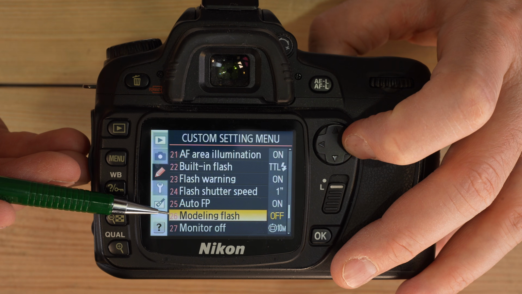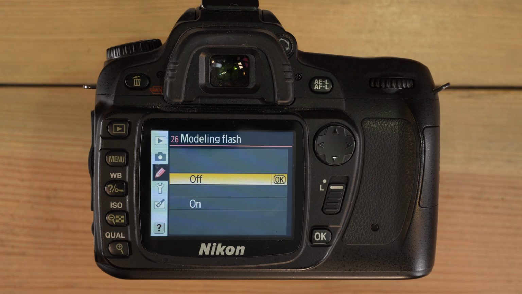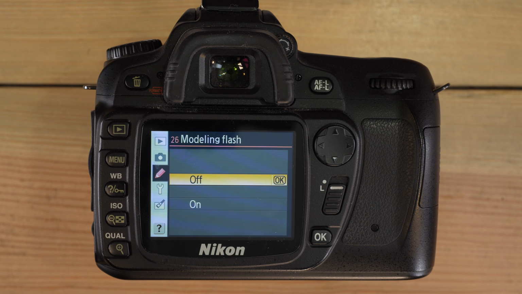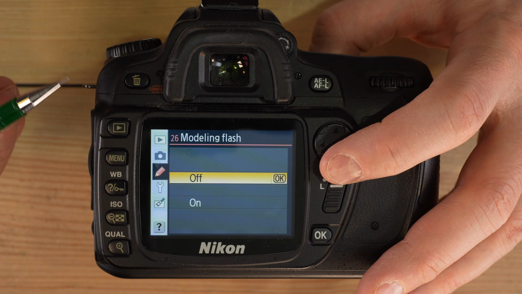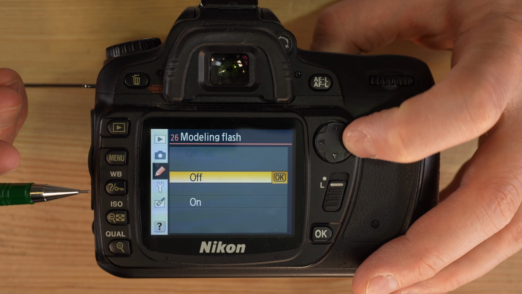Custom function 26 is your modeling flash, on or off. Basically, with the modeling flash set to off, it doesn't do anything. With it set to on, with select Nikon flashes, a modeling flash will fire when you press the depth of field preview button, and that basically will, I think, do a preview so you can see how the flash is going to look when the photo is taken. So, matter of personal preference and whether or not you have a modeling flash in your setup, quite frankly.